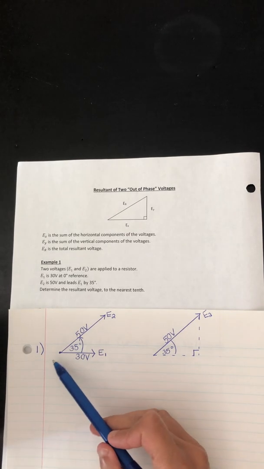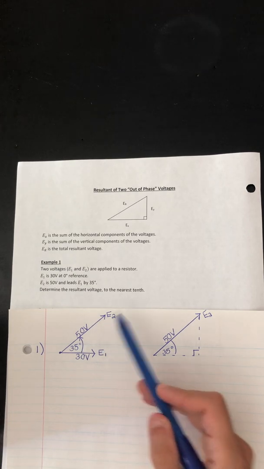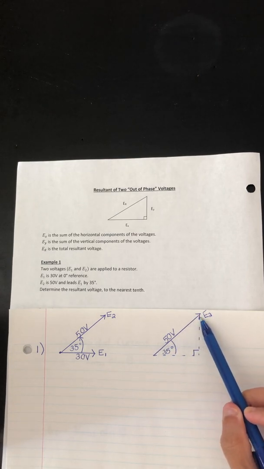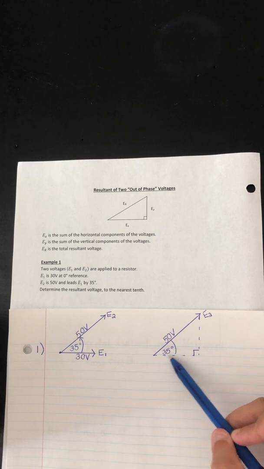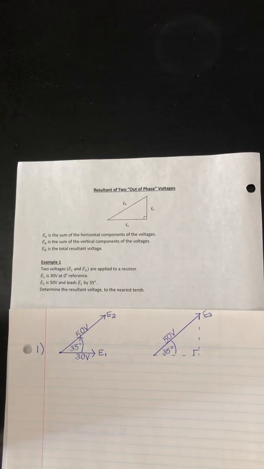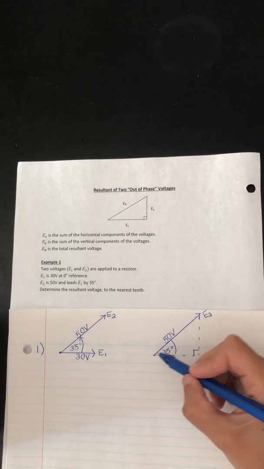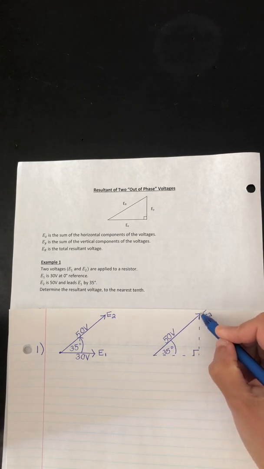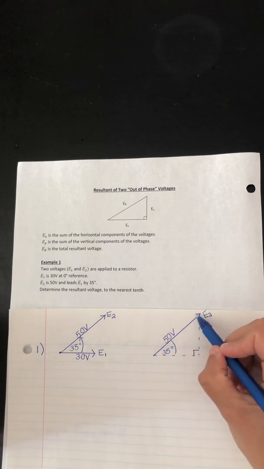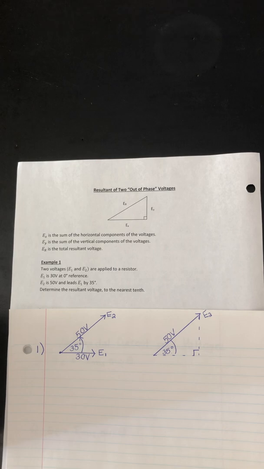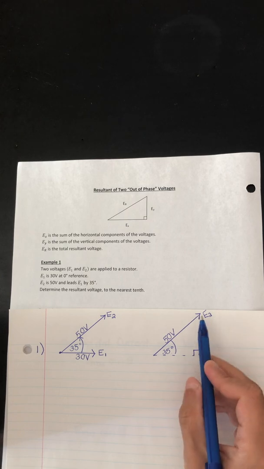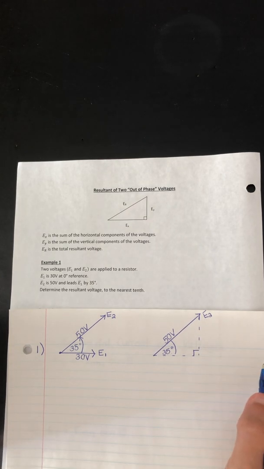Okay, but when it comes to vector E2, take a look at this diagram. This shows vector E2. Again, it's 50 volts at 35 degrees. And I want to know for that vector, what is its horizontal component and what is its vertical component. So this is done by dropping a perpendicular here and making a right triangle. So we have 50 volts on the hypotenuse and 35 degrees here. This is the horizontal component of E2. So we're resolving the vector.